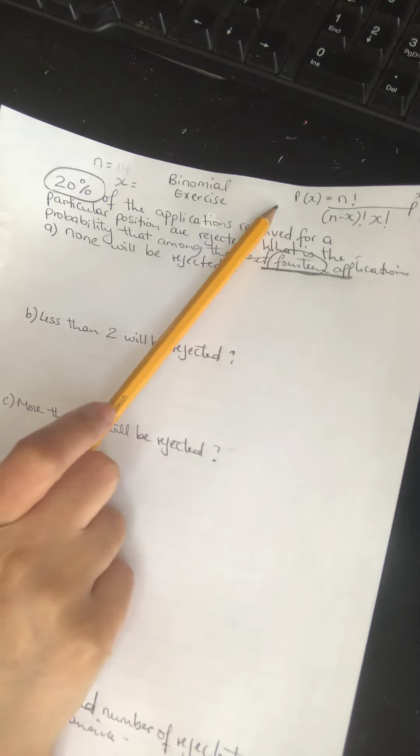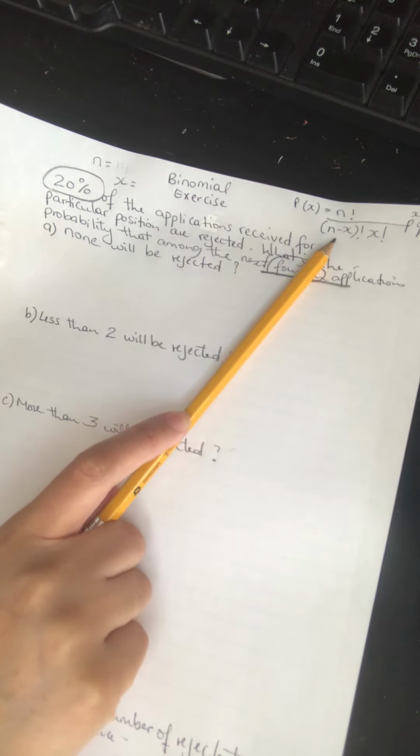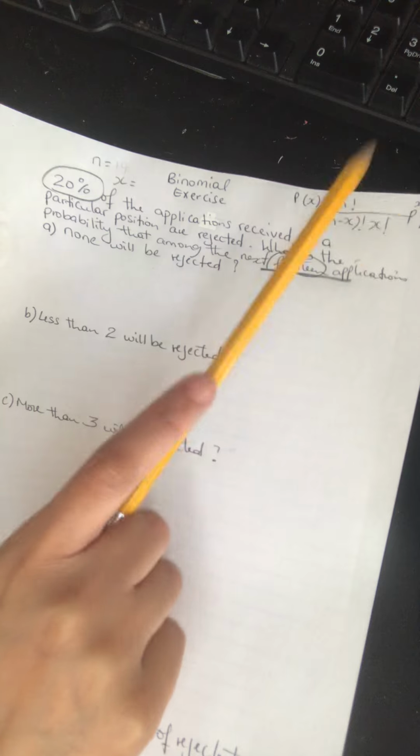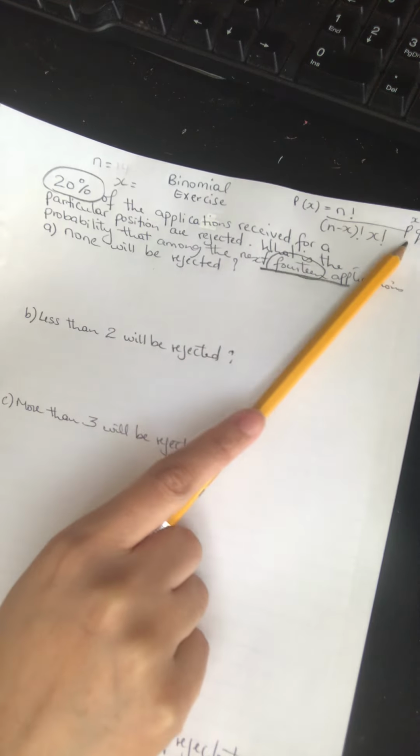So for binomial distribution, we need the formula. And that formula is p of x, or f of x, equals n factorial divided by n minus x factorial times p to the x power times q to the n minus x power. So we'll use the information that we have here to plug it into the formula.